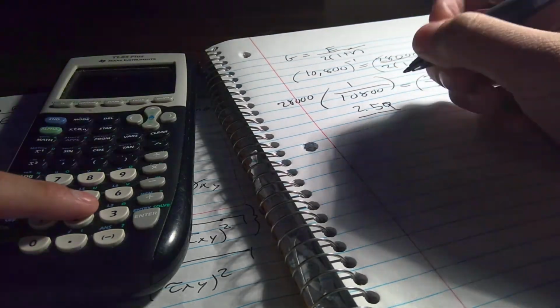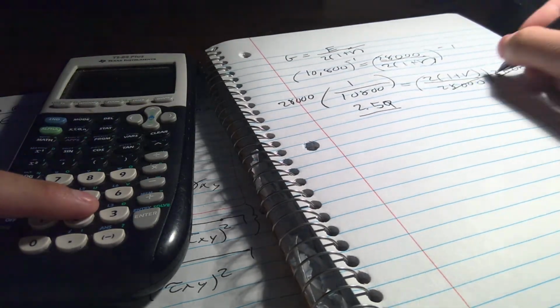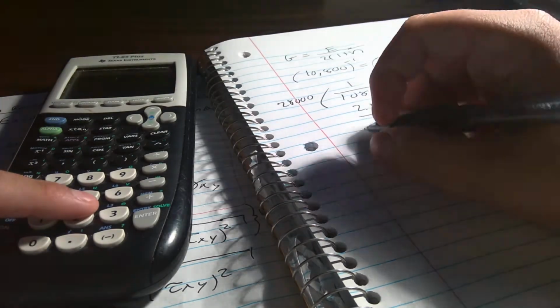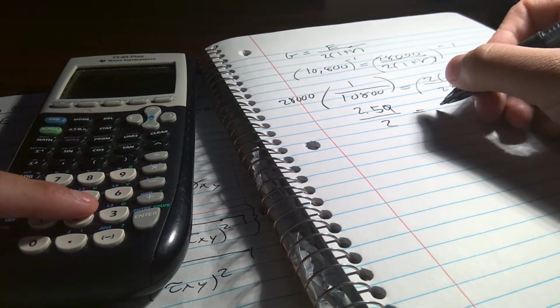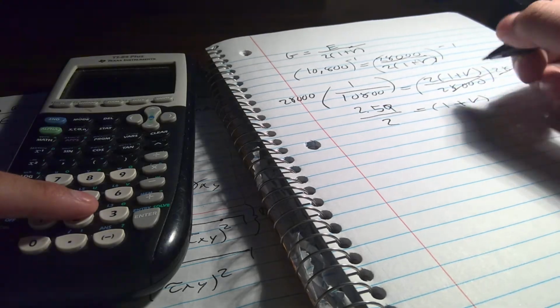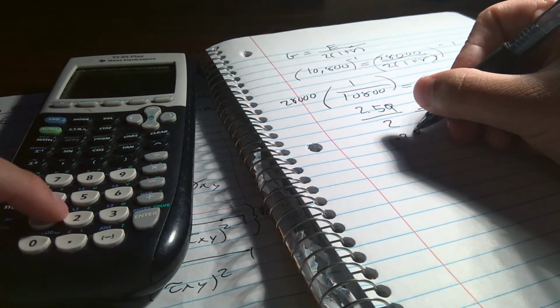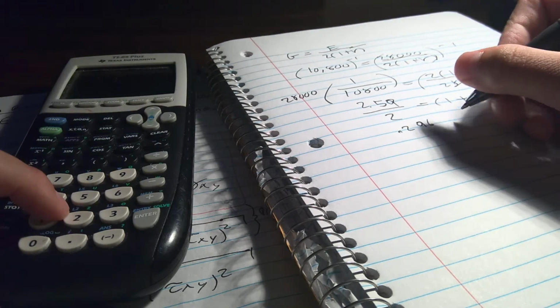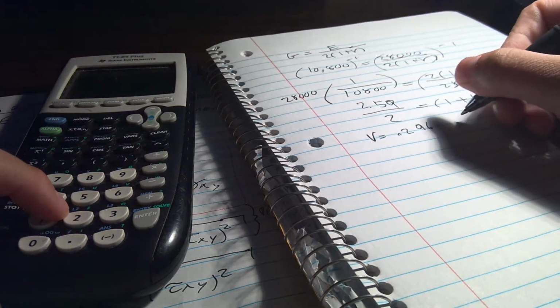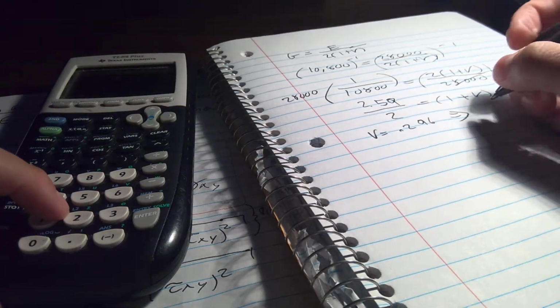Divide that by 2 now, and subtract 1. 2.59 divided by 2, subtract 1, you get 0.296, which we can just round up to 0.3.